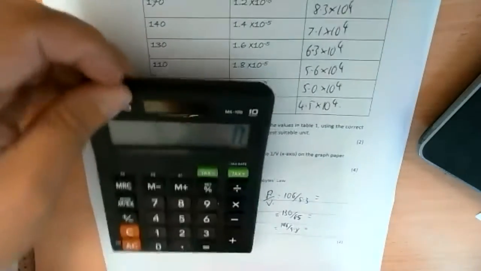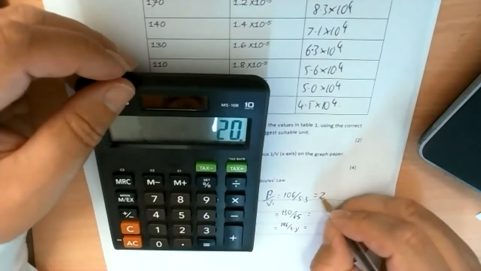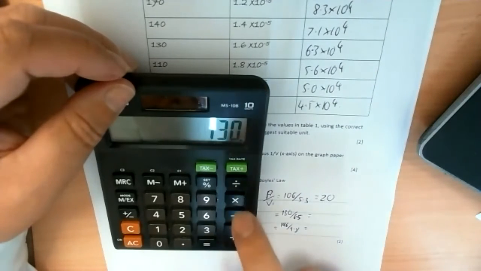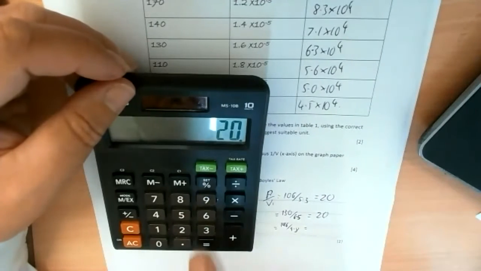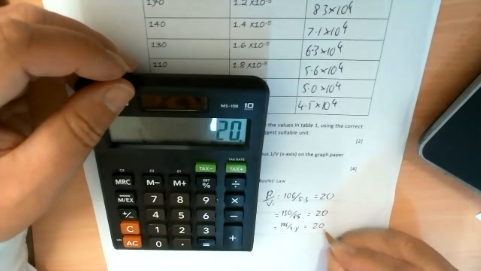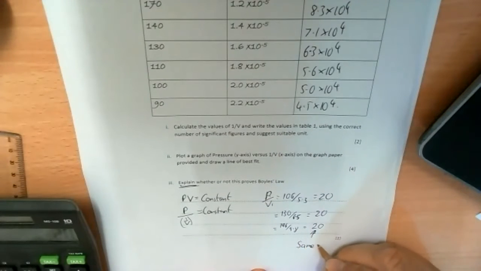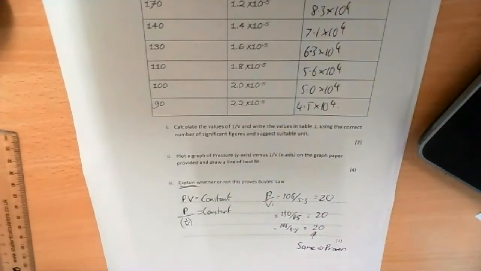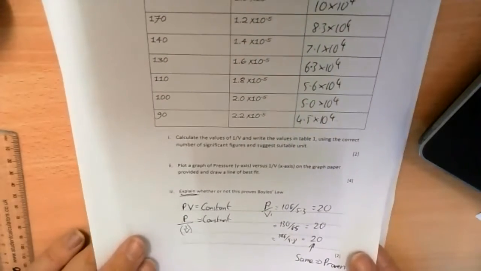So if I get my calculator, 106 divided by 5.3 is 20. 130 divided by 6.5 is 20. And 196 divided by 9.8 is actually 20. Perfect. So they are the same, which implies that Boyle's law is proven. And that's it. It's a bit of a tricky 2 marks, but it actually does save you a bit of work. I'm going to show you in a second how this can save you a lot of bother. So Boyle's law is proven.